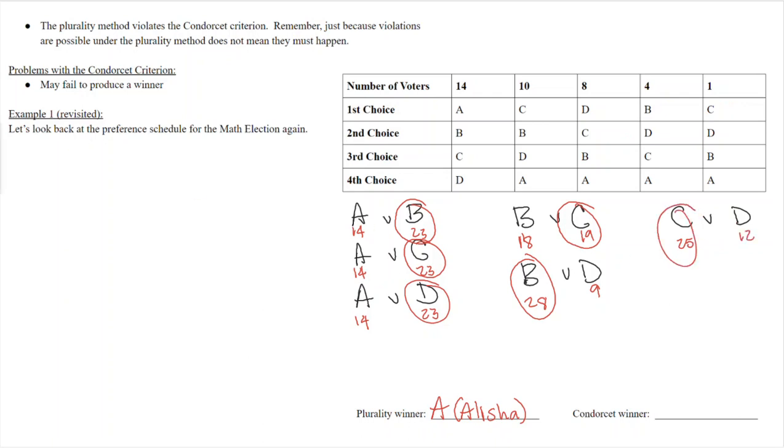So then we need to count the number of head-to-head matchups that each candidate won. A lost all of them, B won 2, C won 3, and D won 1. So candidate C, which is Carmen, won all of the head-to-head matchups. So Carmen is the winner via the Condorcet method.